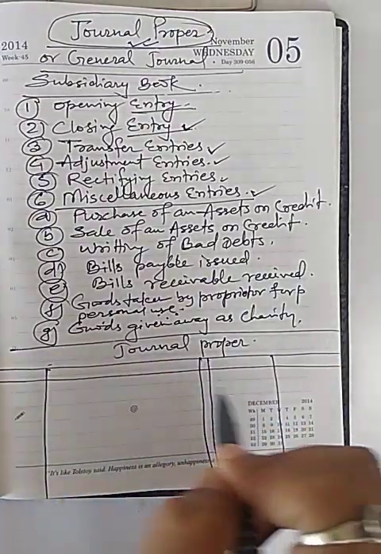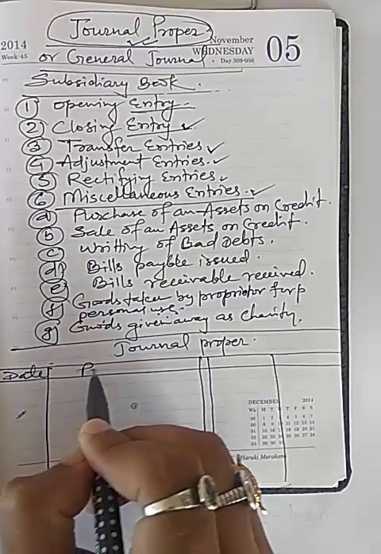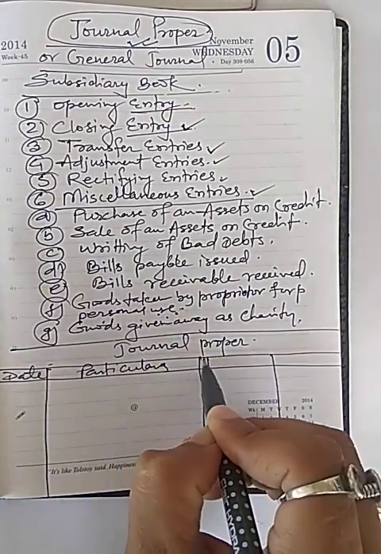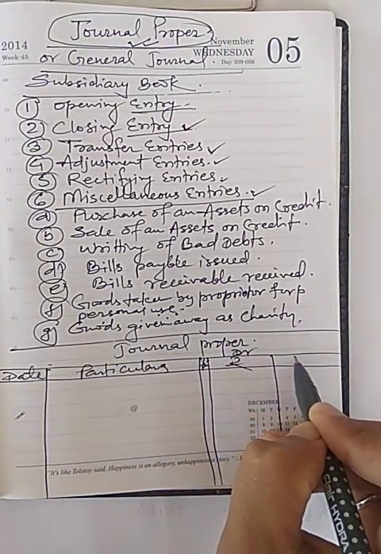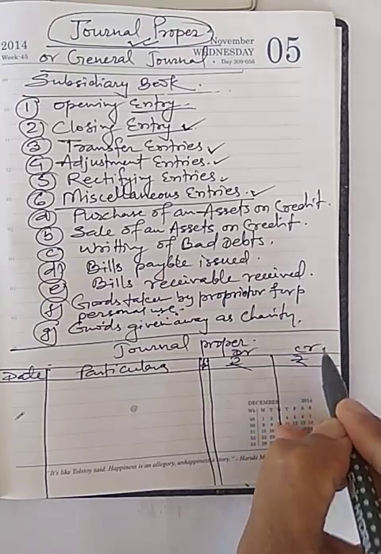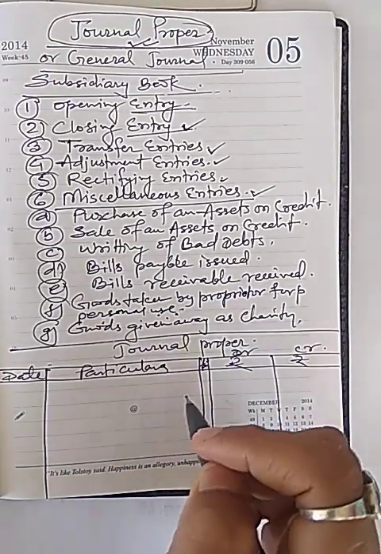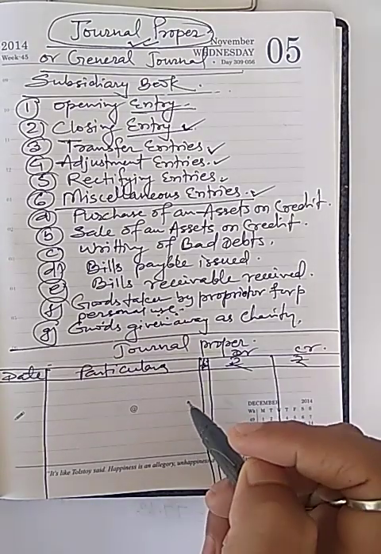This is the column of journal proper: date, particulars, LF, rupees DR side and rupees CR side. Suppose an old machinery was sold to Kailash for 10,000 on credit.